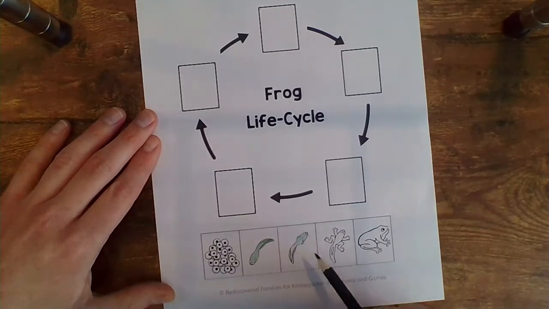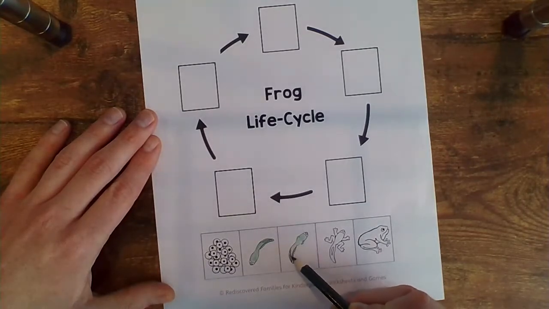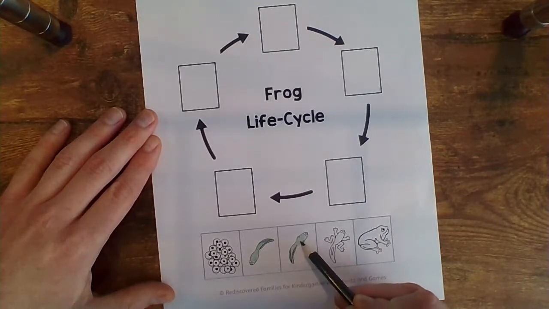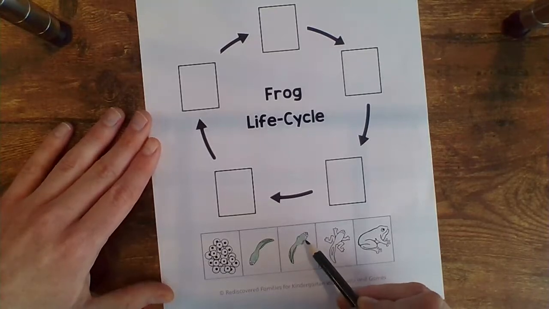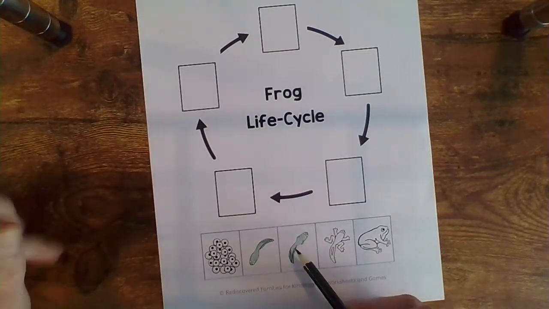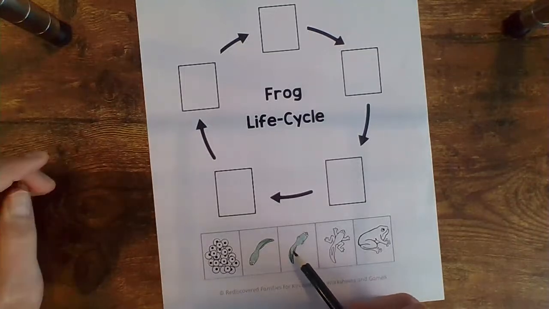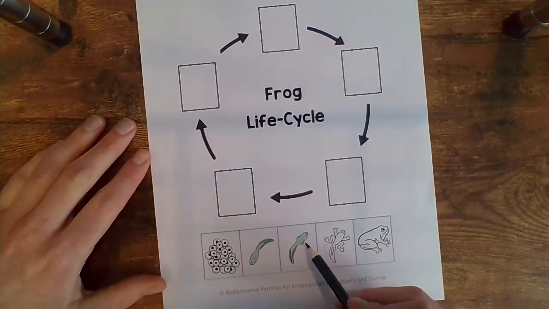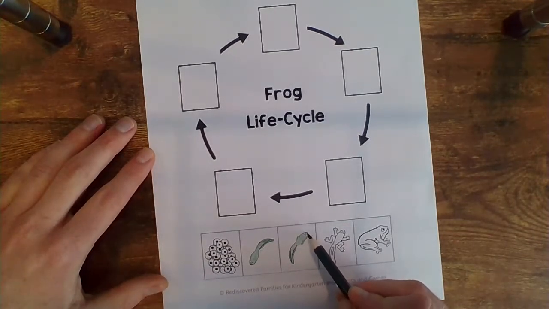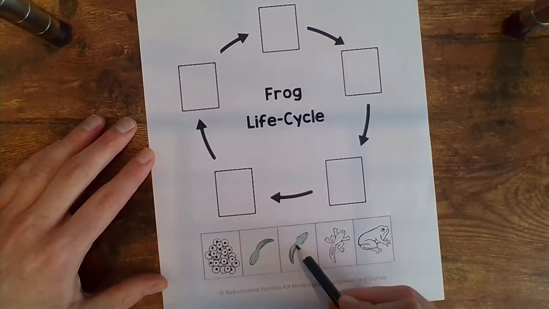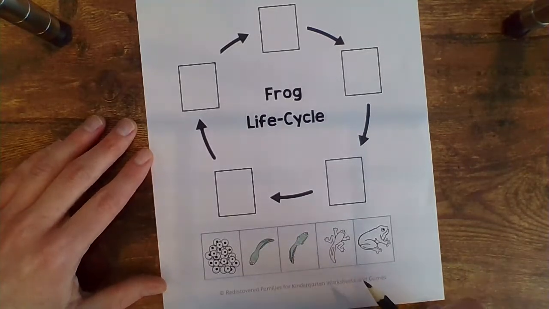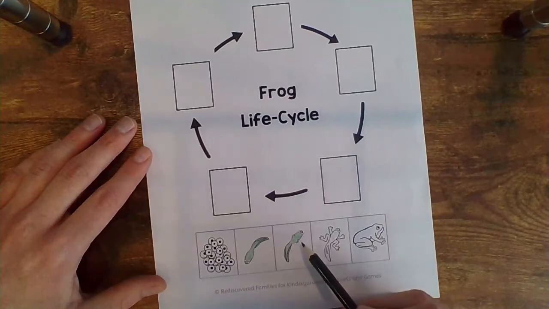And the tail, it's hard to see with this picture, but the tail starts to get a little bit smaller. And so the hind legs grow in. And in this phase right now, this tadpole has gills to breathe. It doesn't have lungs. So it has gills kind of like a fish, and it's living underwater the whole time, and it gets oxygen from the water through its gills.